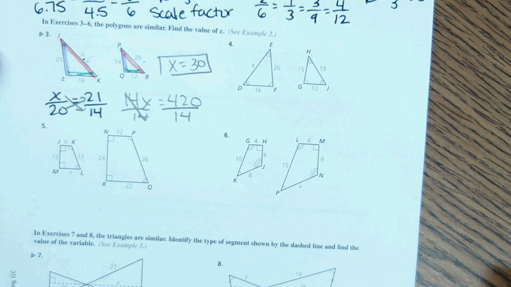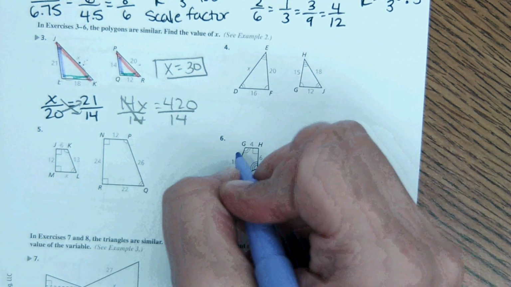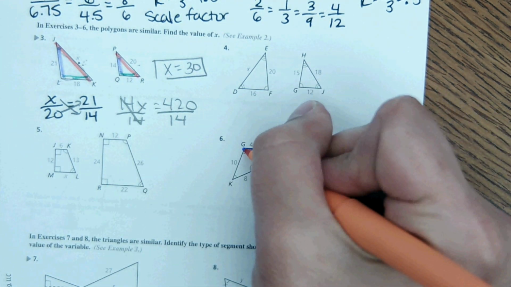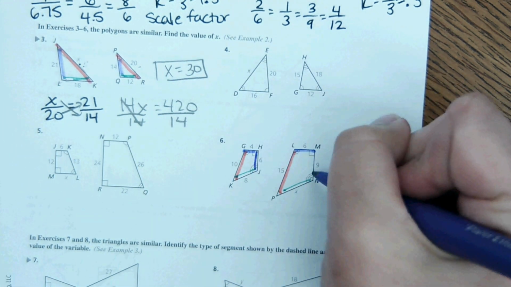Okay. We're going to skip around a little bit now. We're going to go to number 6. It's not a triangle, it's still a polygon. So identify corresponding parts. Looks like this goes with this. This goes with this.